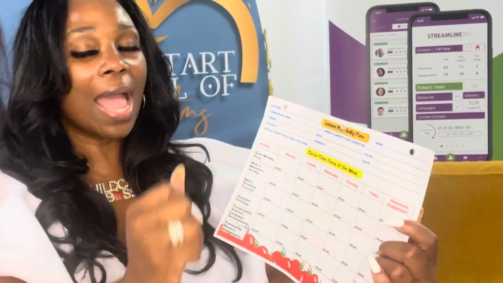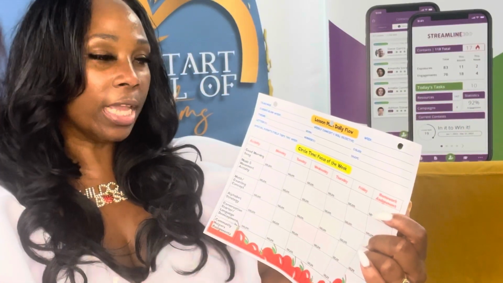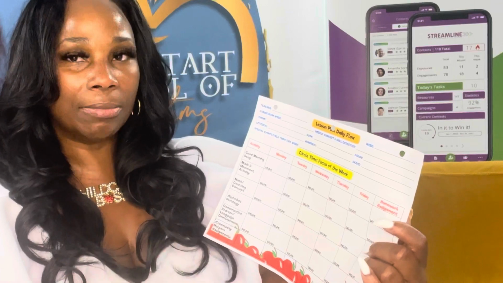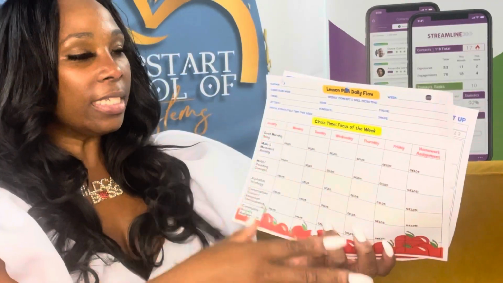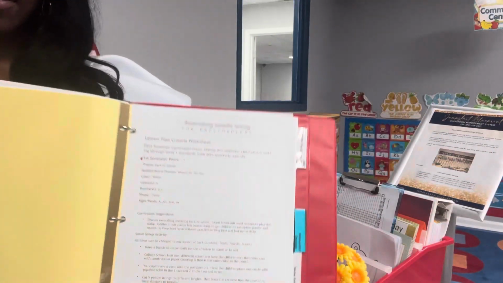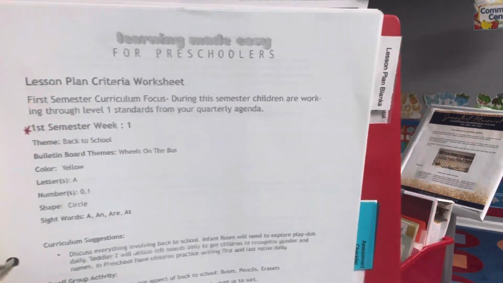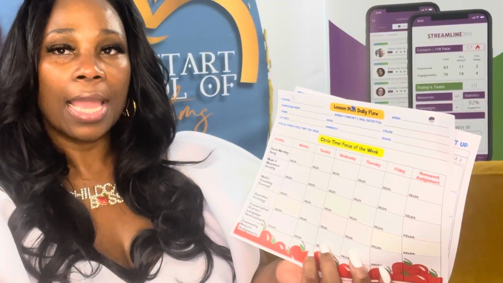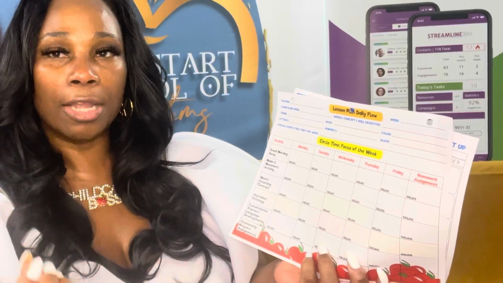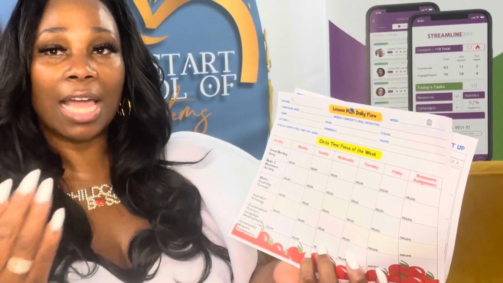And then I also asked my teachers to have a weekly objective or a skill objective that they wanted the children to gain. Now, this weekly skill or objective came from our curriculum layout that was completely done for them, where we had our learning domains and our standards broken into levels.